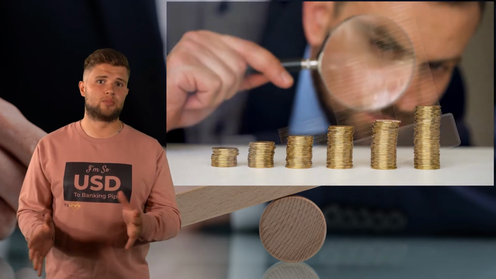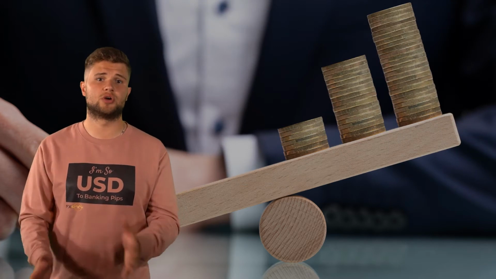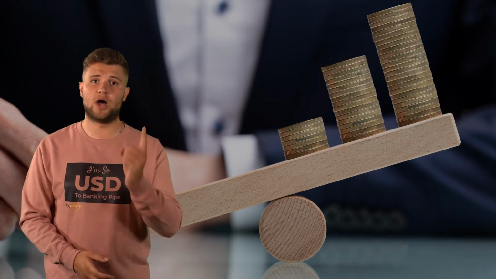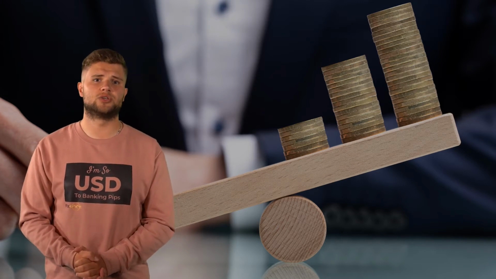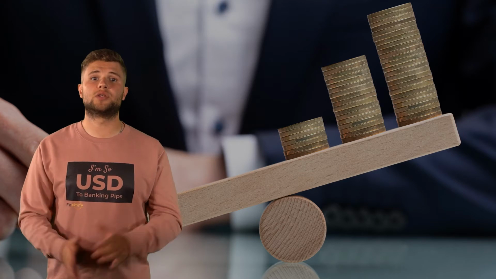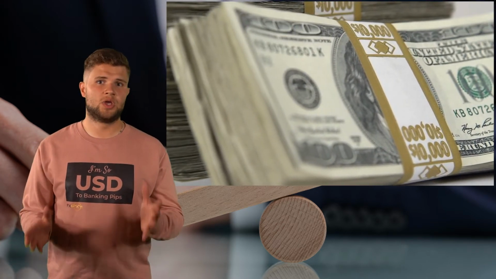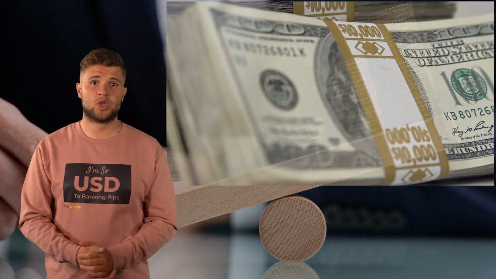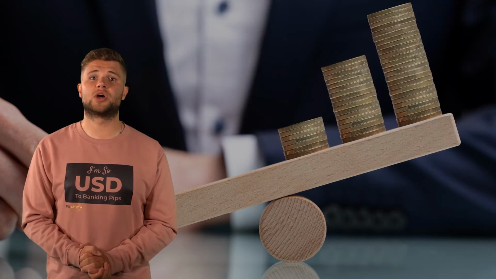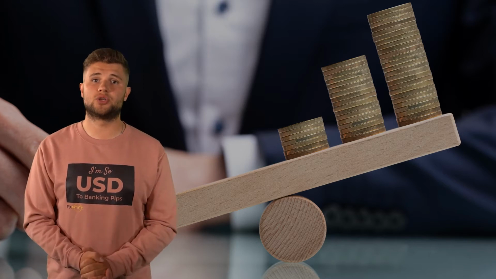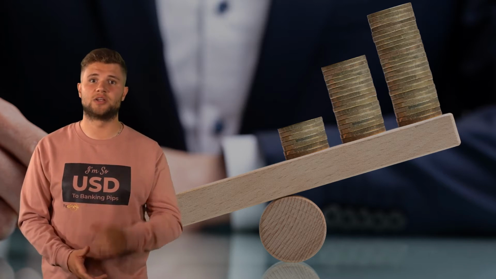Let's look at an example. Let's say a trader is required to deposit 100% of the total transaction value, and the trader is looking to place a trade of one standard lot on pound US dollar. One standard lot is the equivalent to $100,000, 100 grand. That is a lot of money. Most traders aren't going to have this kind of cash starting out. The use of leverage is what is going to allow a trader to trade one standard lot.